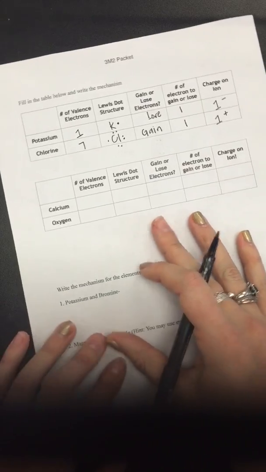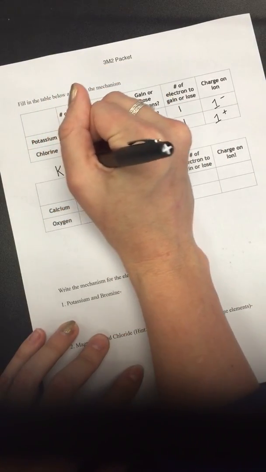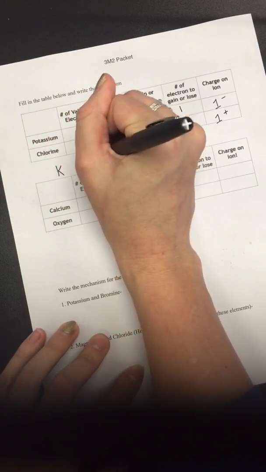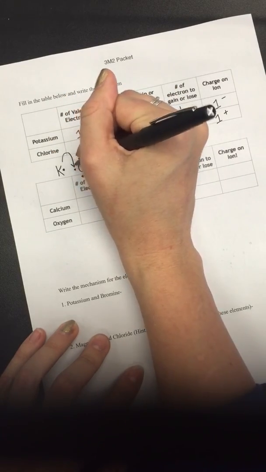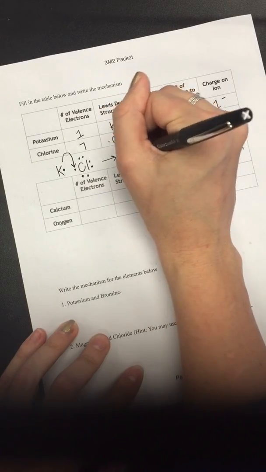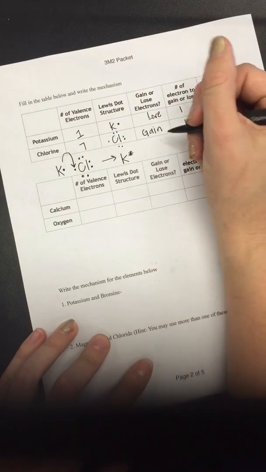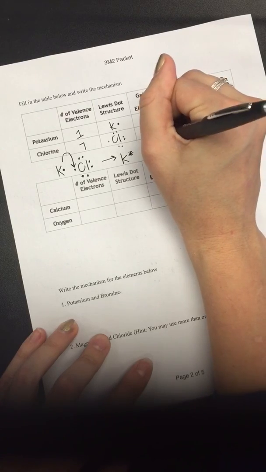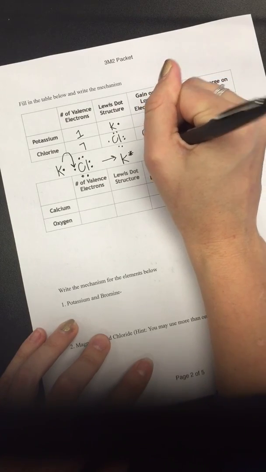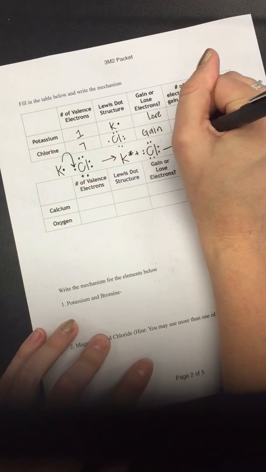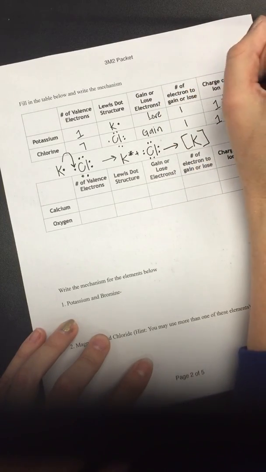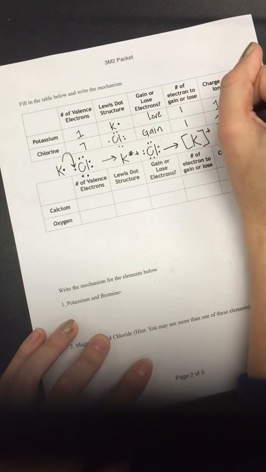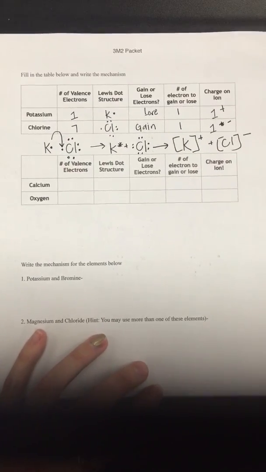So if we're drawing the mechanism here from scratch, K and Cl, and then you start with the valence electrons. Draw your arrow pointing to the unpaired electron. The next one is K with a star because it's now negative, and Cl has the full shell. So when you write out that full mechanism, it is K+, and then Cl-. So I want you to try the next ones on your own.